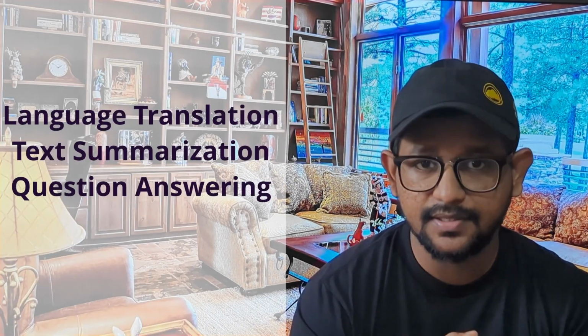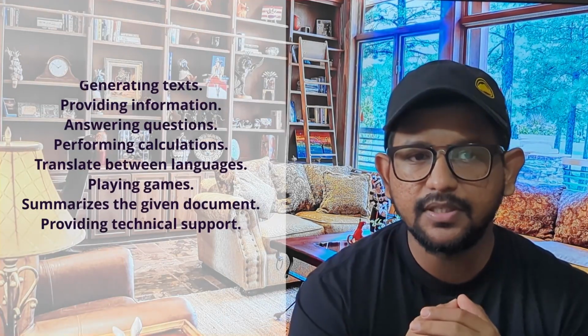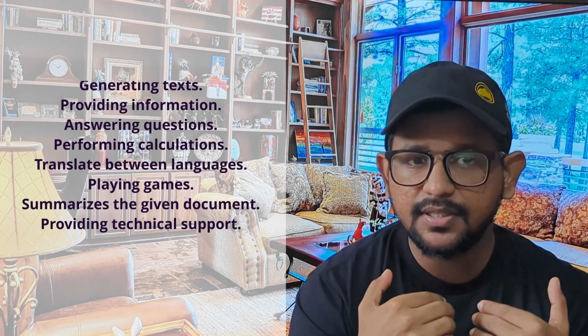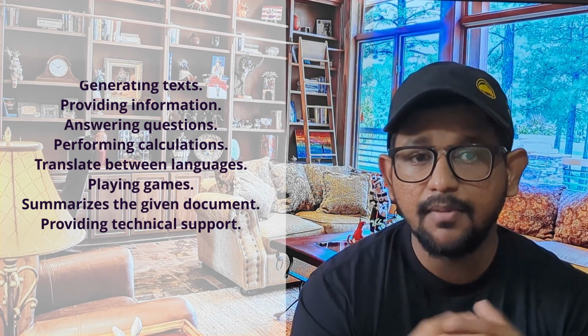H2O GPT is an open source natural language processing library developed by H2O AI. It is based on the transformer architecture and is designed to generate human-like text by predicting the next word in a sequence of words. H2O GPT can be fine-tuned on specific tasks such as language translation, text summarization, and question answering. H2O GPT will help you with a variety of tasks such as generating text, providing information, answering questions, performing calculations, translating between languages, playing games, summarizing the given document, providing technical support, and many more. This will help you to increase your productivity by 10 times.